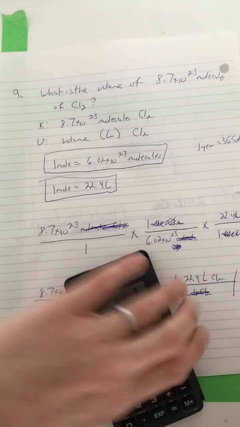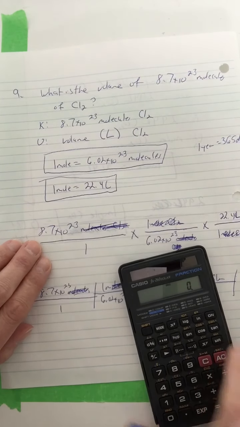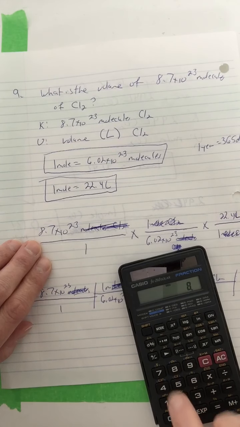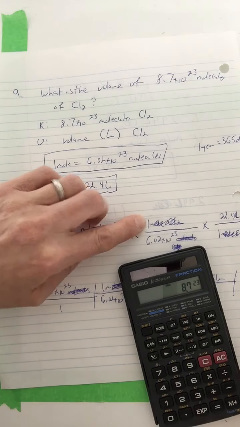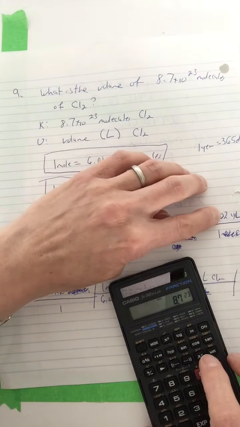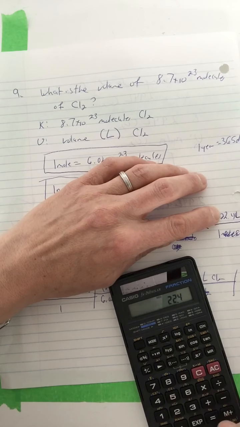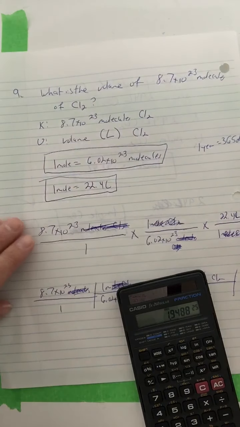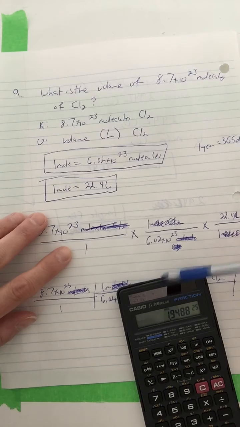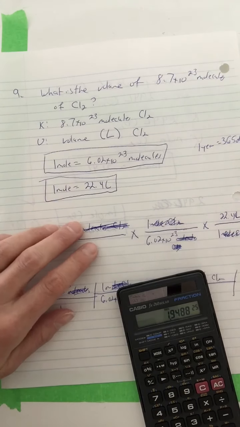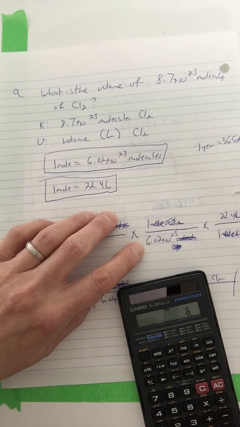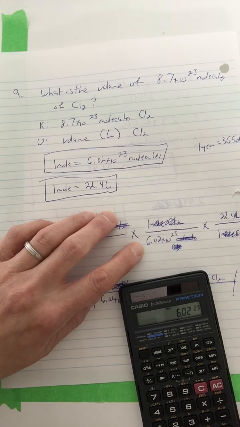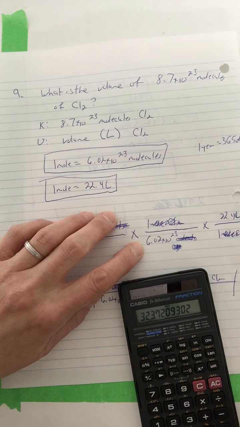So now I just got to do the math. So watch how I can put it in my calculator. 8.7 exponent 23 times 1, which I'm not going to do, times 22.4 equals. I have to hit the equals. Now I do divided by everything on the bottom. Well, that's a 1. So I'm not going to do that. And I say divided by 6.02 exponent 23 equals. And I don't have to divide by this one because it's a 1.